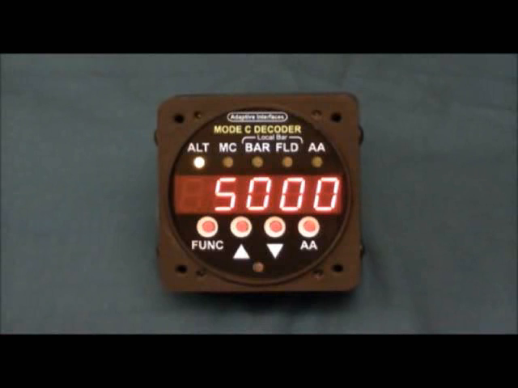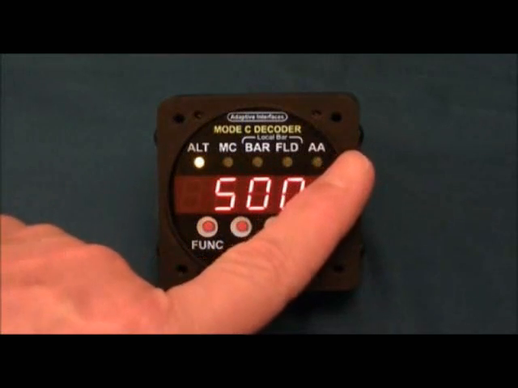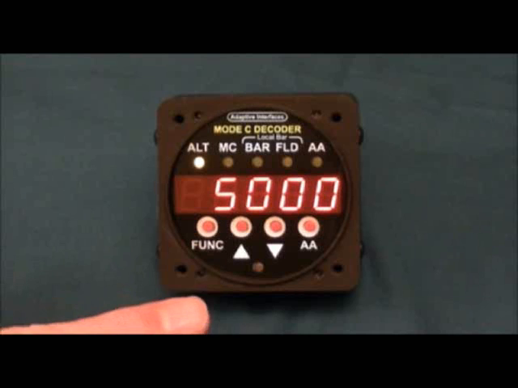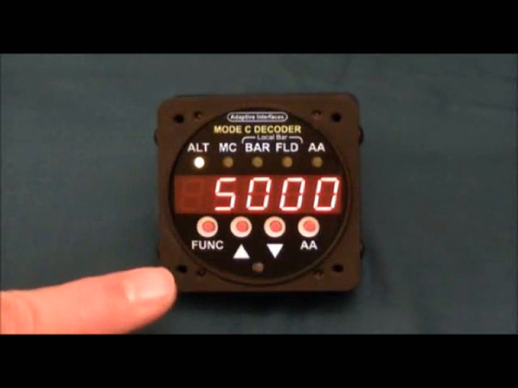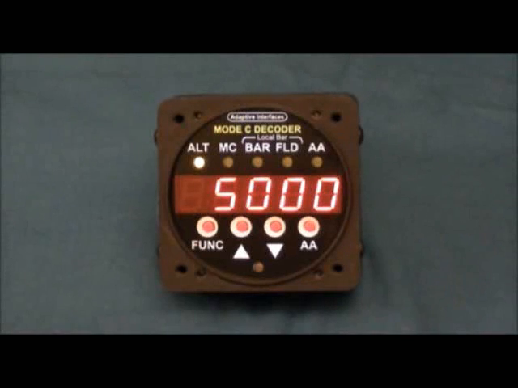Now comes time to describe another feature of the instrument, which is its altitude alert function. This is indicated by the last indicator on the side here, and it's also engaged by using the AA button when we're in normal altitude reporting mode. The purpose of altitude alert is to help you maintain a cruising altitude.